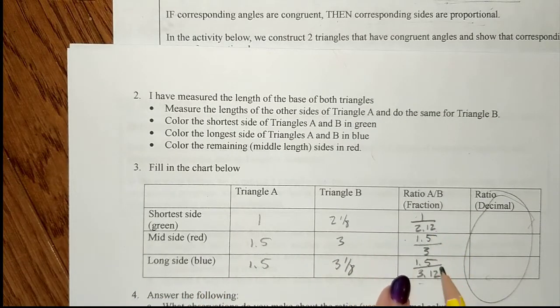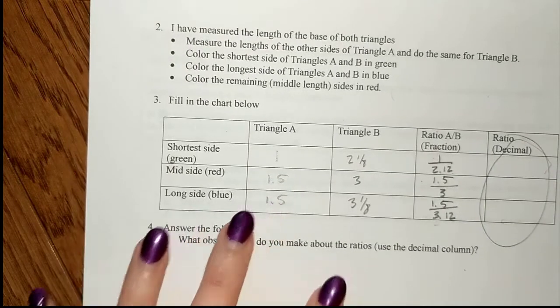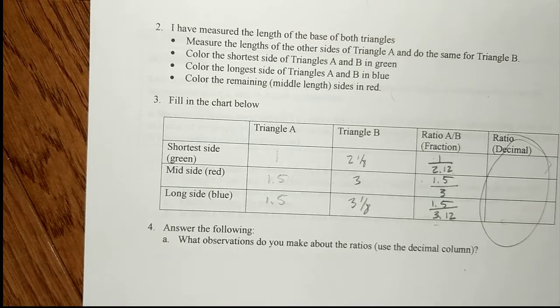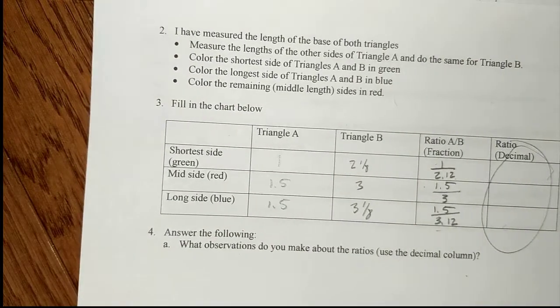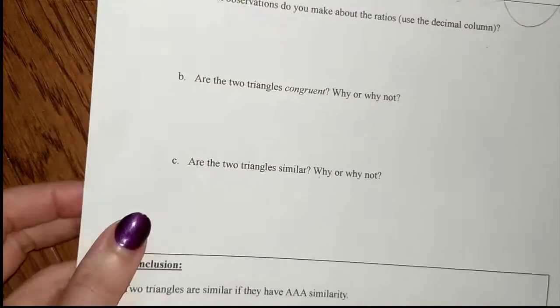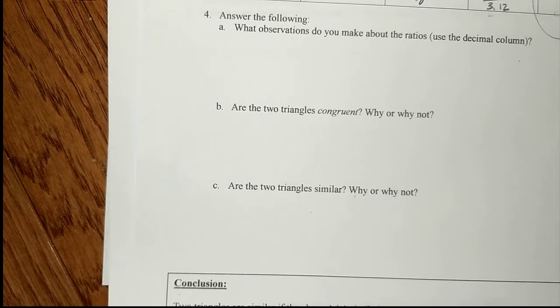So all of these are really close to about a half. Do you see that when I'm doing it? And hopefully yours are close to at least about a half, because we set it up originally to be a 2-to-1 ratio. And so this is the example of angle, angle, angle similarity.